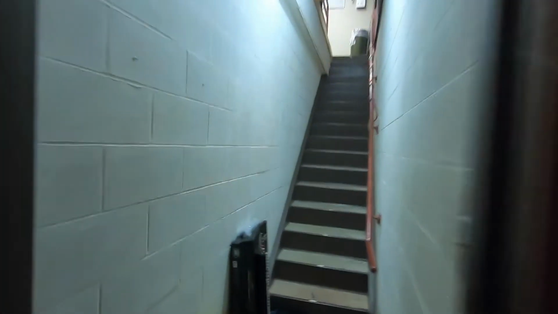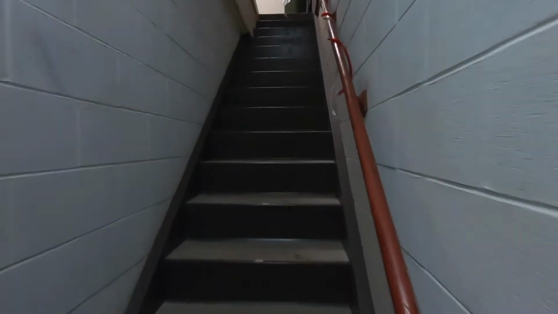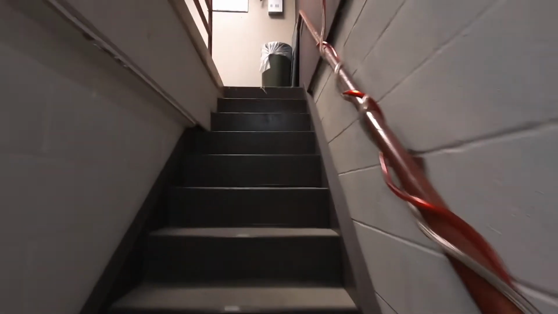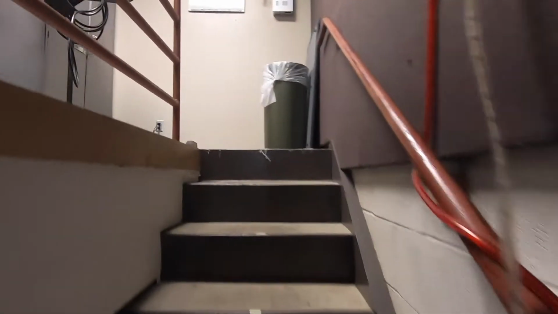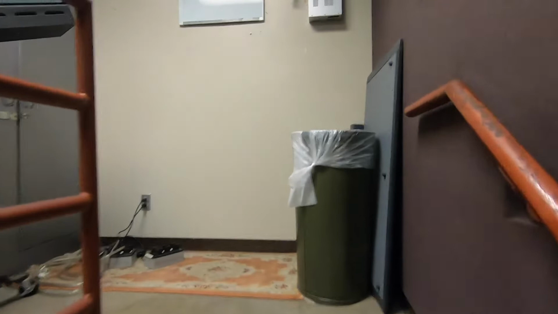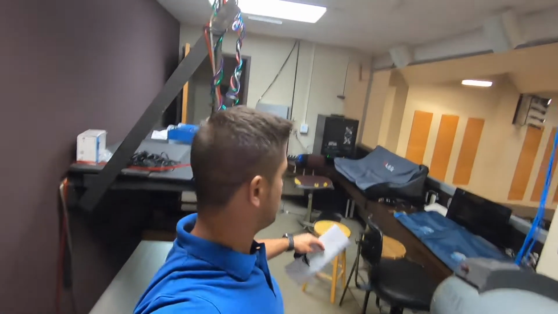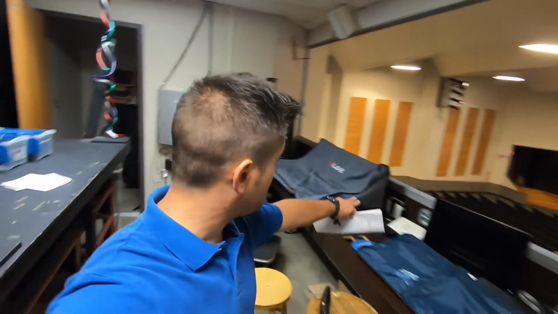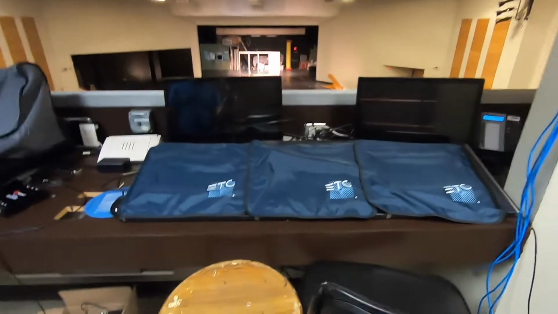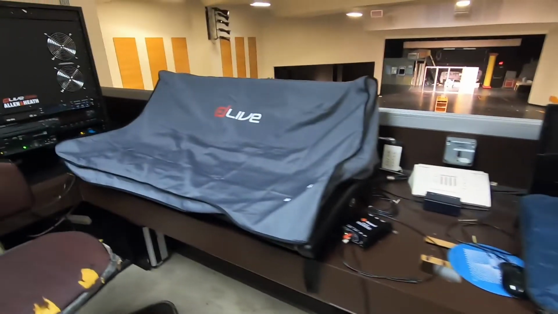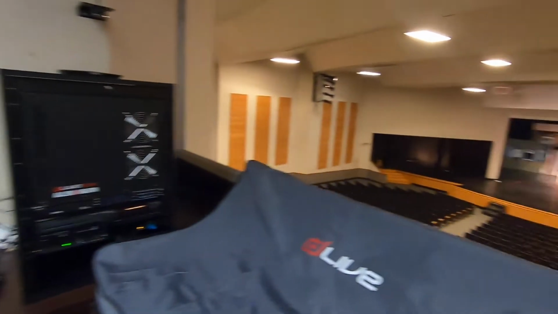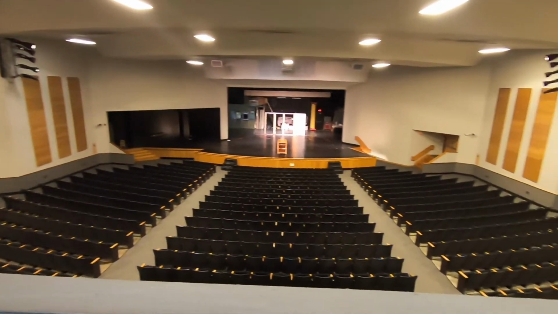What this is, I'll show you a quick bit here, is our tech booth. I'll show you a shot from the other side as we get there. In our tech booth, we have our light board and our sound board, which you can see there, and just a storage closet, things like that. As you can see, this is where they run our shows from.